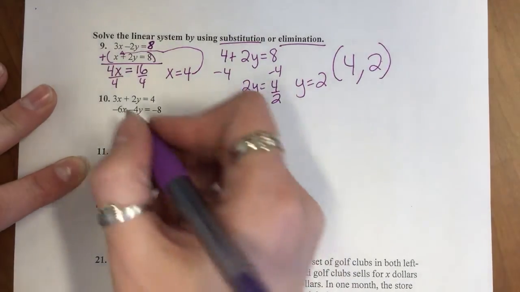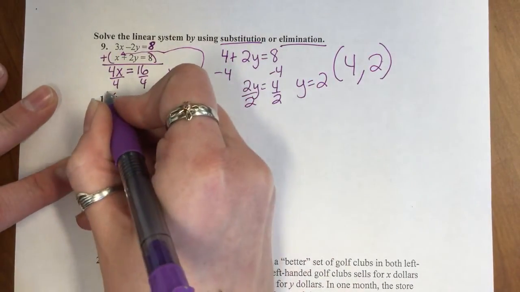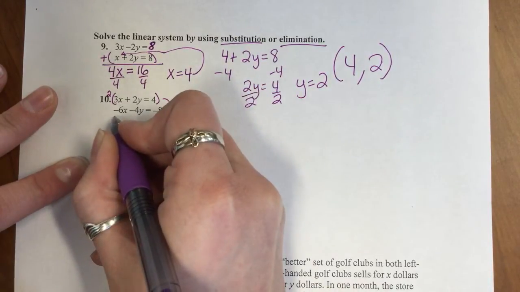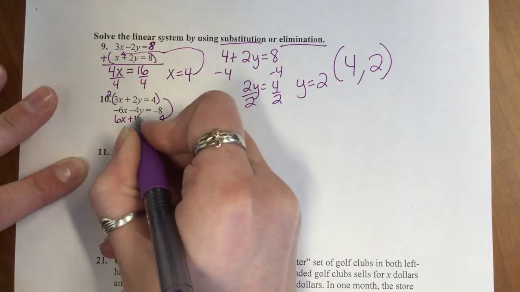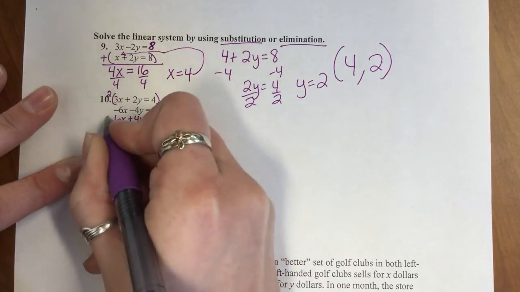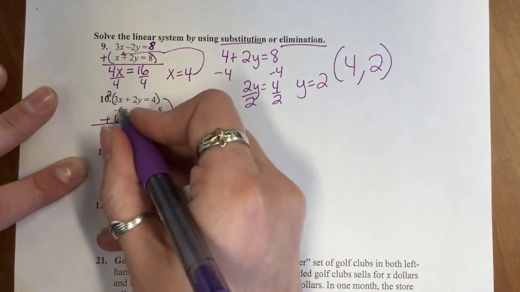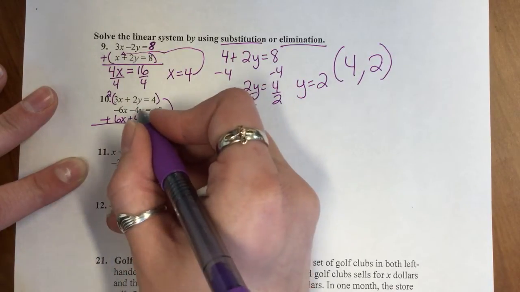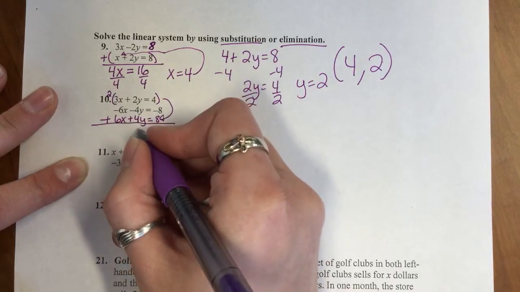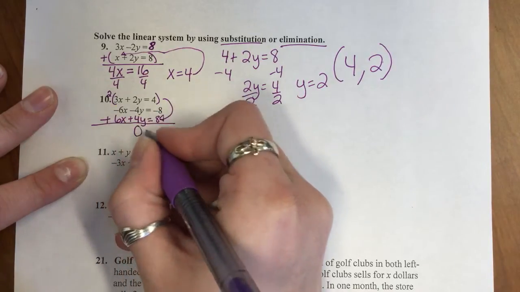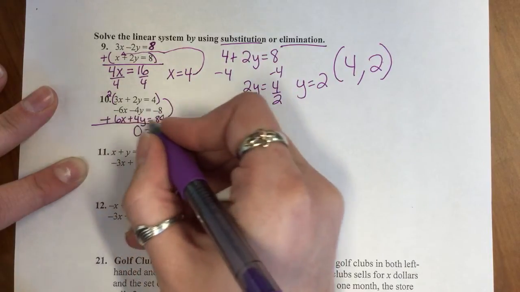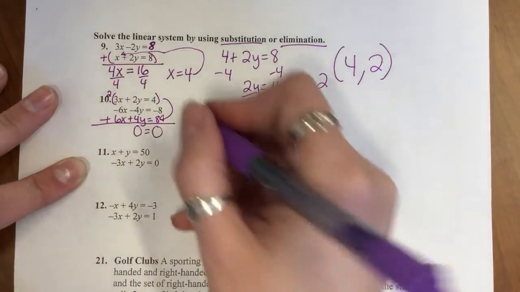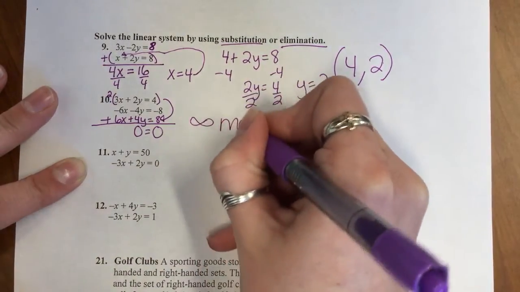Okay, this one is again set up for elimination because they're already in columns, but we have to multiply first. So we're going to multiply through this top equation by 2. I'm going to rewrite it below it so that I don't have to rewrite that second equation. 6x plus 4y equals 8. Adding together because they're opposite signs. 6x minus 6x is 0x. Negative 4y plus 4y is 0y, which is 0. Negative 8 plus 8 is 0. Okay, 0 equals 0. That is true, so it is infinitely many solutions.